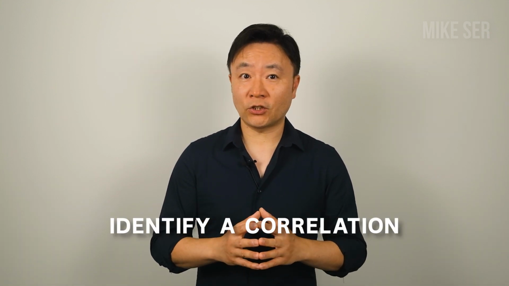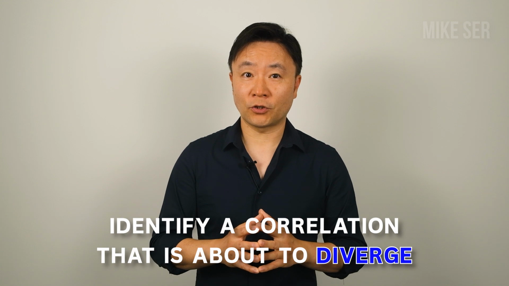Another trading strategy is to identify a correlation that is about to diverge. This is where a trader will find a correlated security like a company stock that has historically moved in tandem with its sector performance. But when this correlation begins to diverge, a pairs trade can be deployed.